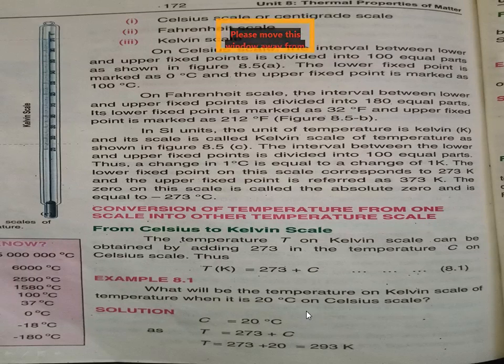For example, if we are given temperature in Celsius, we can convert this into Kelvin. If we are given it in Kelvin, we can go into Celsius. Today we will discuss how we go from Celsius scale to Kelvin scale. If we are given the temperature in centigrade or Celsius, we can convert this into Kelvin scale by a simple formula. The formula is T of K, temperature in Kelvin, equals 273 plus temperature in Celsius. I repeat, temperature in Kelvin equals 273 plus Celsius.